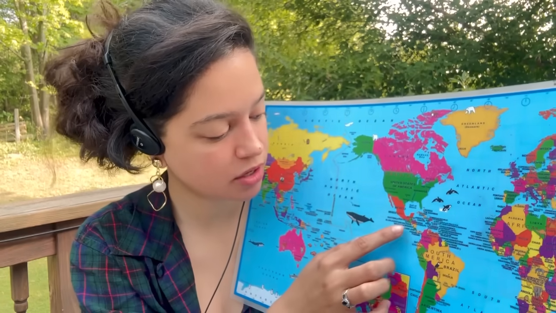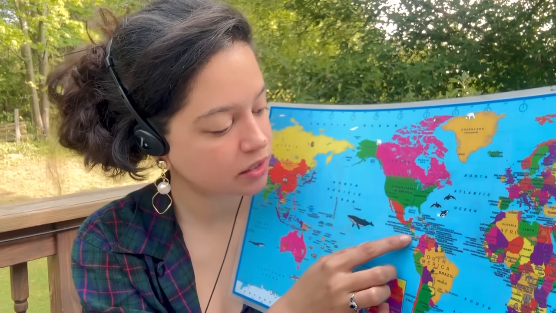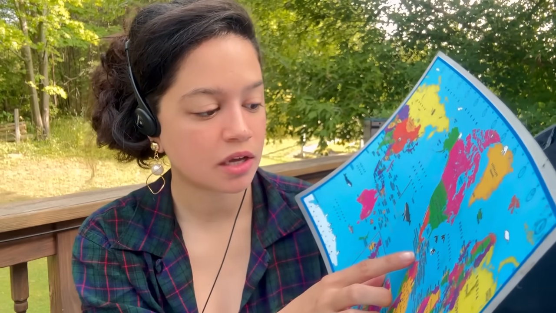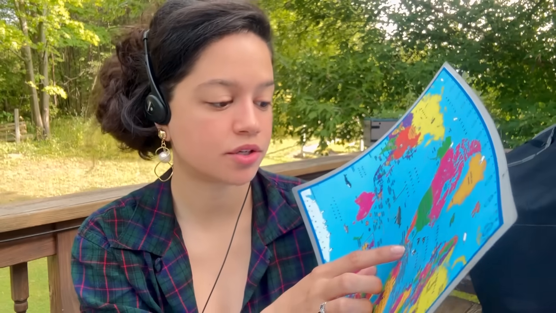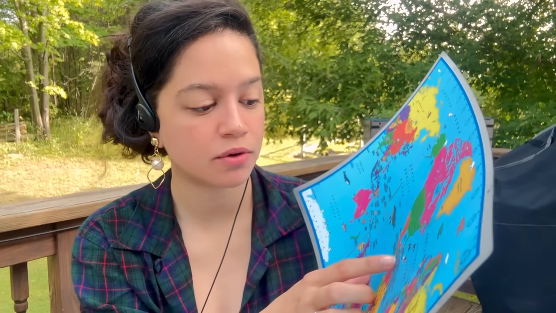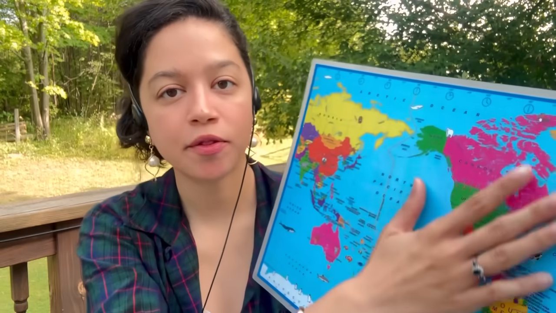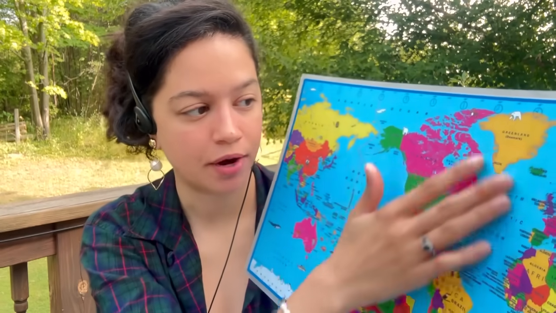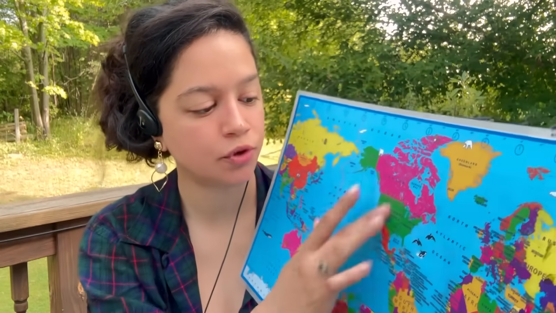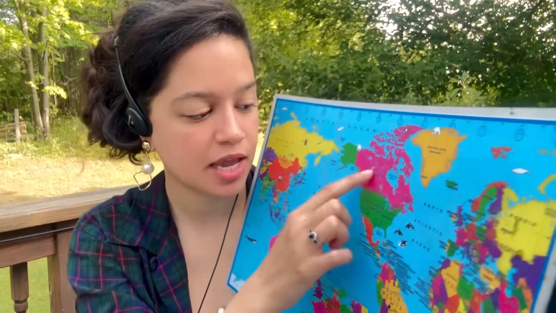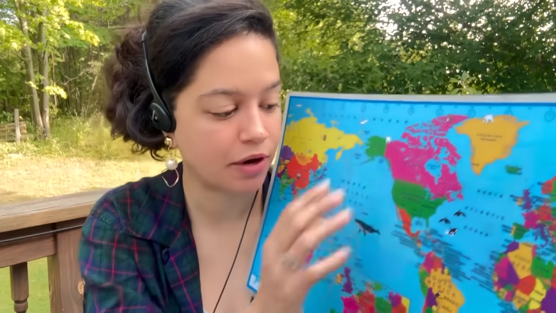So Panama, Honduras, Costa Rica, Nicaragua, El Salvador, Guatemala, Honduras, Jamaica, Cuba, Puerto Rico, although Puerto Rico is part of the United States, the Dominican Republic, all of that is captured in North America. That is all North America. The Caribbean, Central America, and Canada and the United States are all North America.